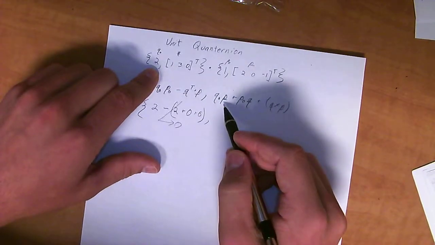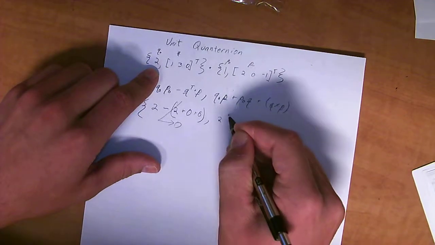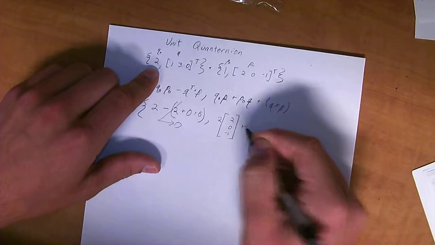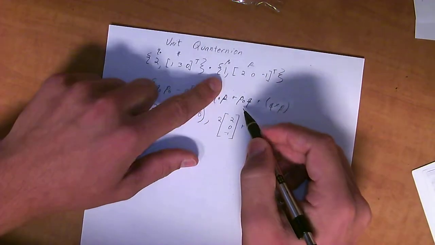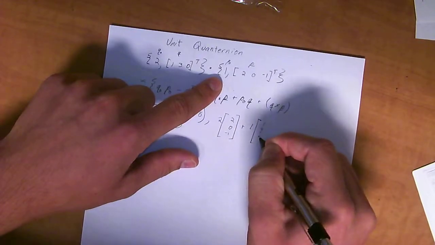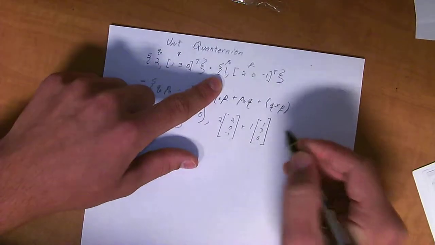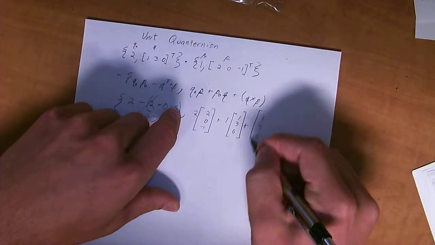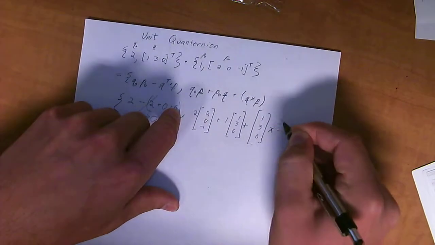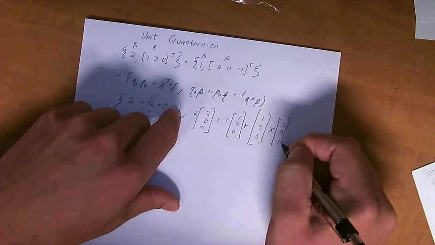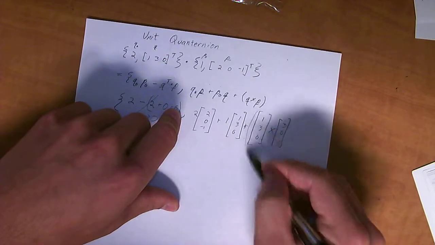So Q naught times P is going to be 2 times 2, 0, -1, plus P naught times Q is equal to 1 times 1, 3, 0. Then we're at plus 1, 2, 0 cross multiplied with 3, 0, -1. So this is the cross product right here.